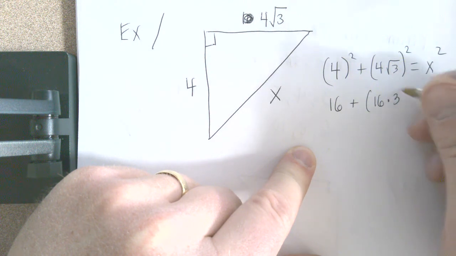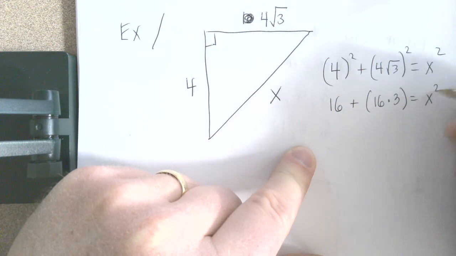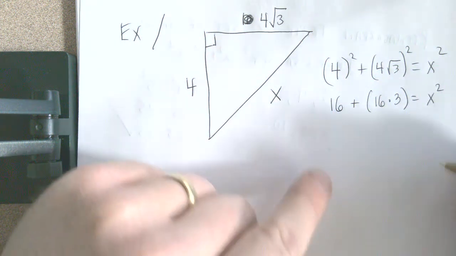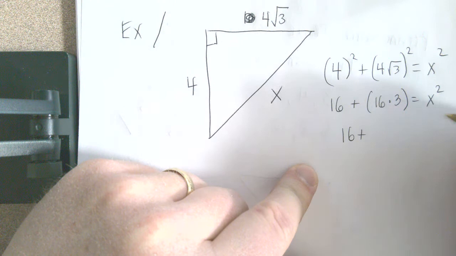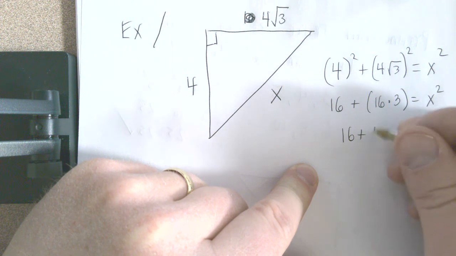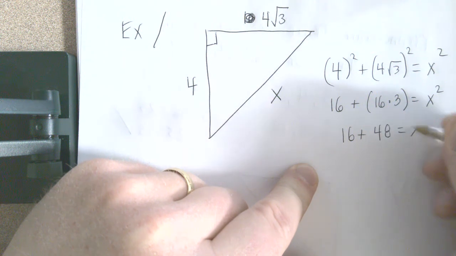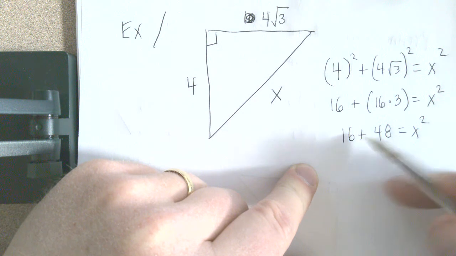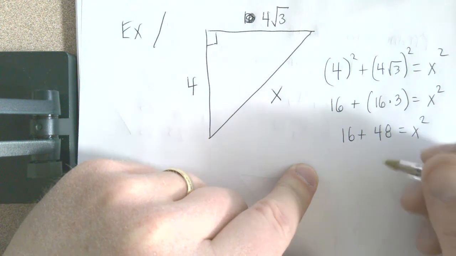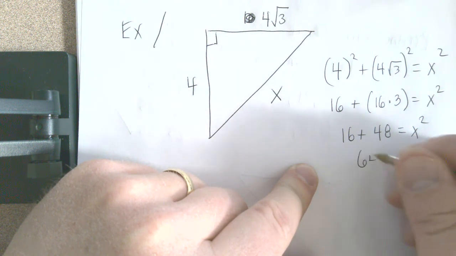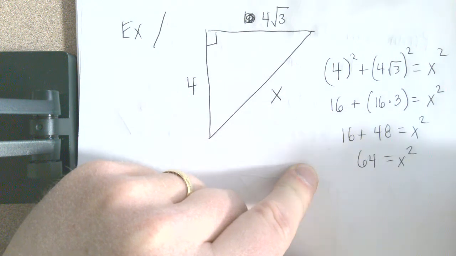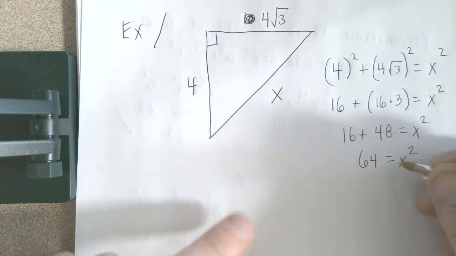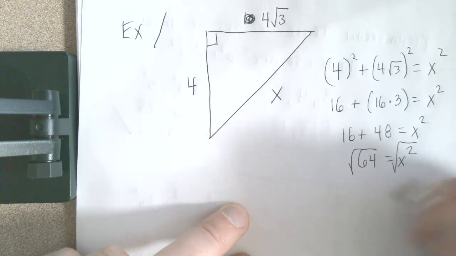So it's 16 times 3. I then get 16 plus 16 times 3. 16 times 3 is 48. And then if I add 16 plus 48, you get 64. And if I take the square root of that, x is going to be 8.